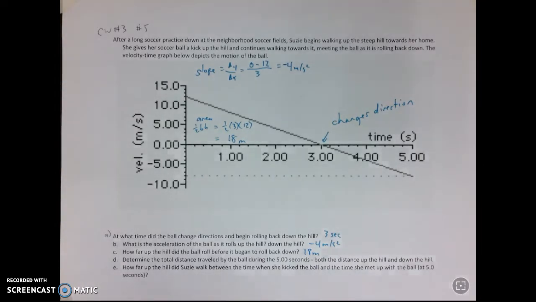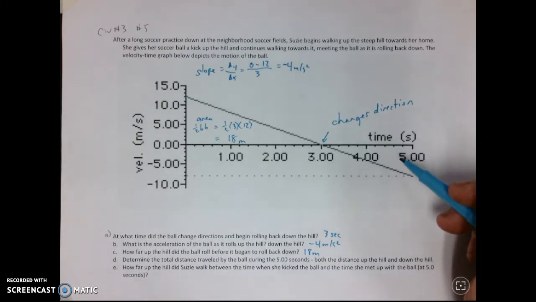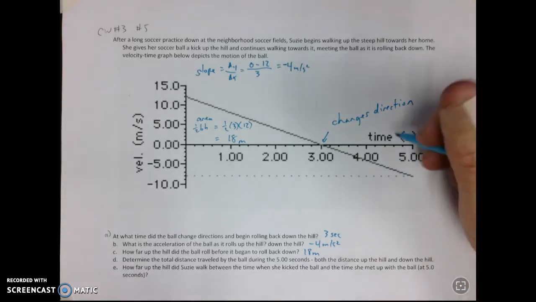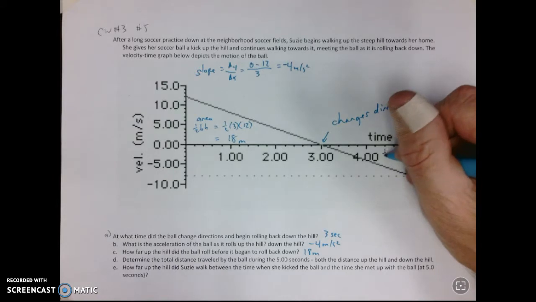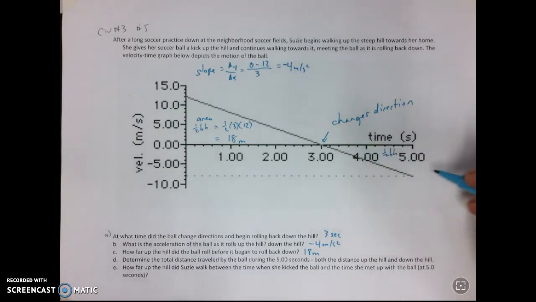Now we want to know the total distance traveled by the ball during the 5 seconds. So in order to do that, we're going to have to figure out how far it rolls back down. That would be the negative portion of the displacement here. So again, I'm going to find the area, 1/2 base times height, of the negative section.